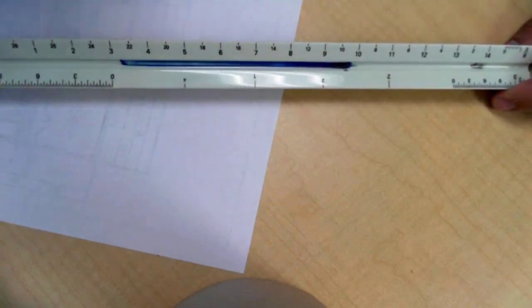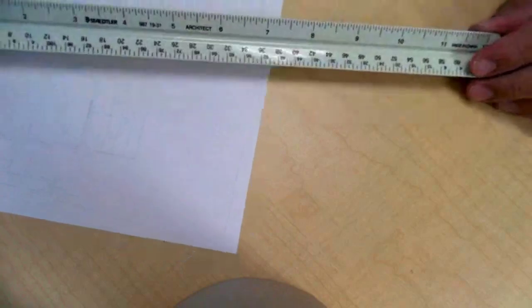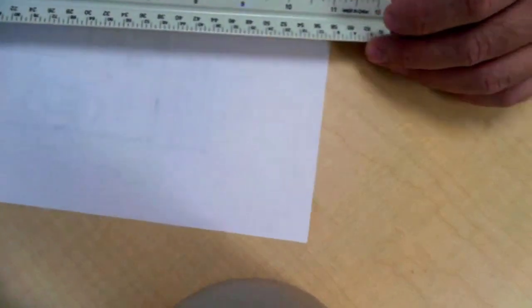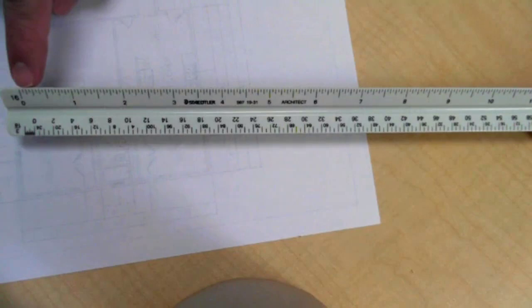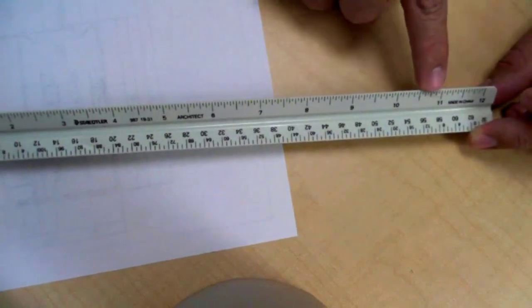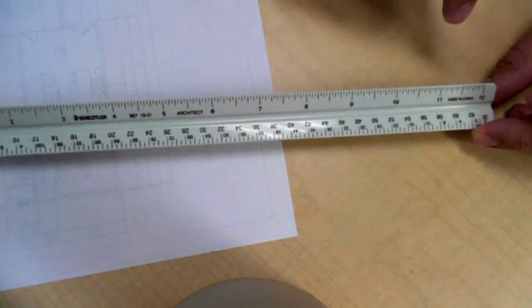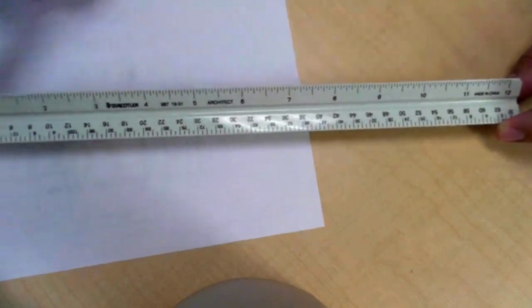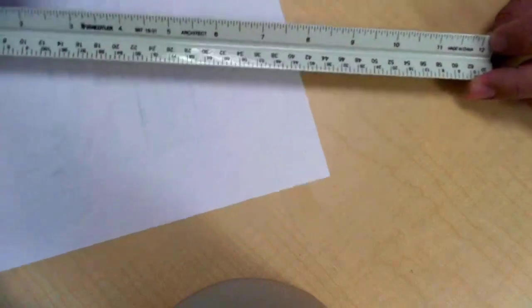Now, what Diana asked is very important. I'm going to go back to the full scale. You're going to notice that it goes from 0, which is where you start, 1, 2, 3, 4, 5, all the way to 12. Notice that this one doesn't have a bunch of numbers like these right here. So this is 1 inch, you get to 12 inches, this is a foot.